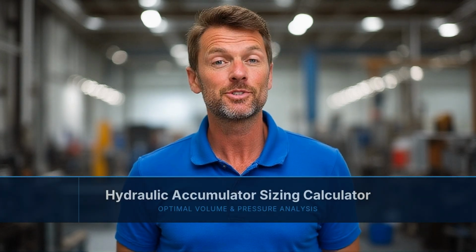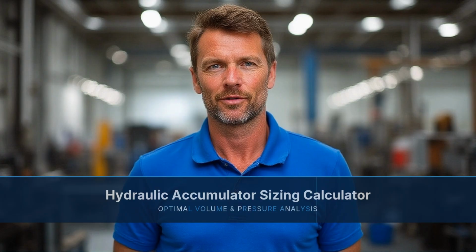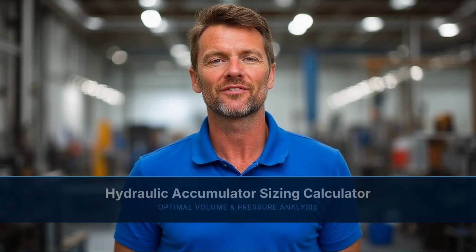This is the Hydraulic Accumulator Sizing Calculator, which determines the optimal accumulator volume for your hydraulic system based on pressure requirements and usable fluid volume. Let's look at the three input fields.